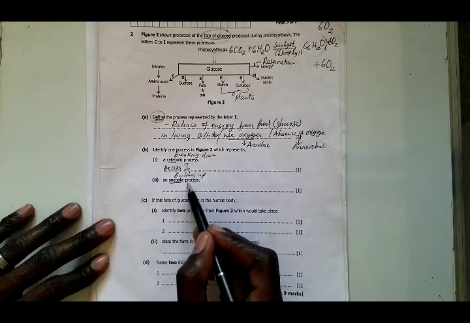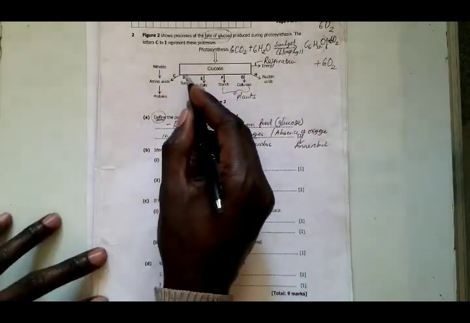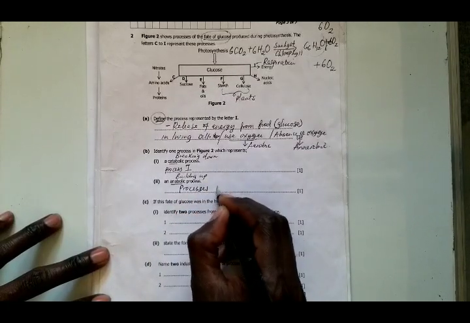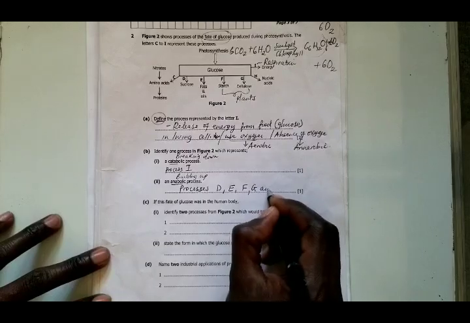Then the one that involves the building up, in this case can be processes such as D. So we can maybe say processes D, you could have stated E, F, G, and even H. Those processes actually involve what we are calling the building up, because you are making complex molecules from smaller ones.